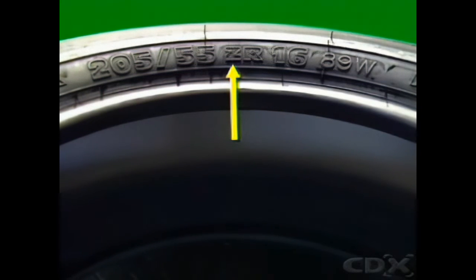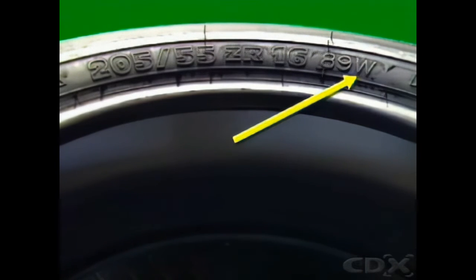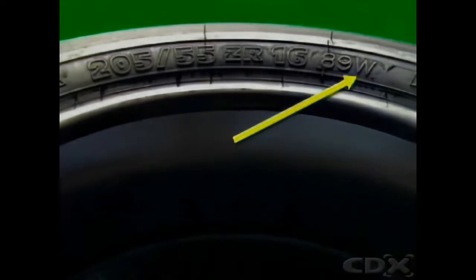For this tire, Z indicates a speed over 150 miles per hour or over 240 kilometers per hour, but the load and speed rating is taken as the maximum load and speed. That is 89 for a maximum load of 1,275 pounds or 580 kilograms, and W for 165 miles per hour or 270 kilometers per hour.